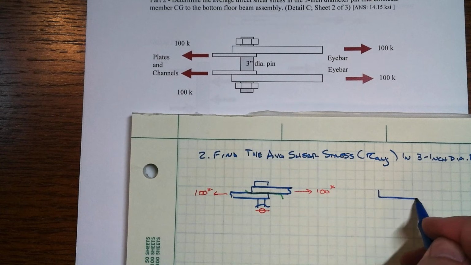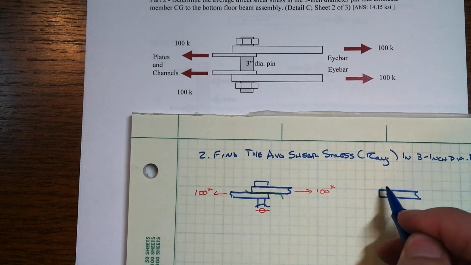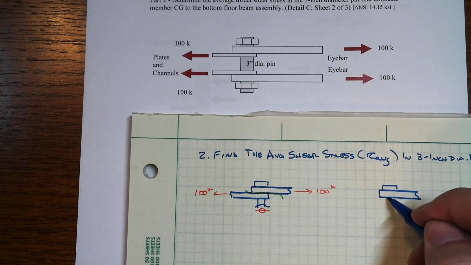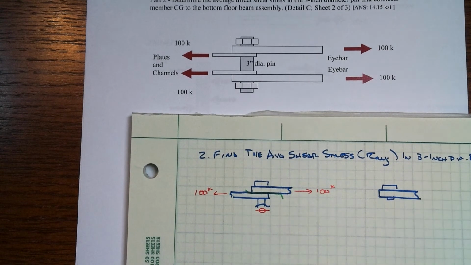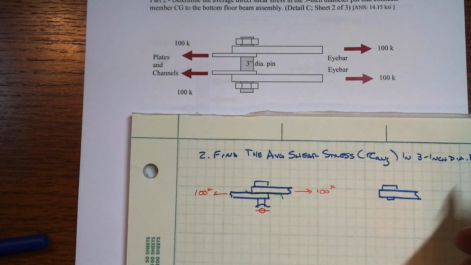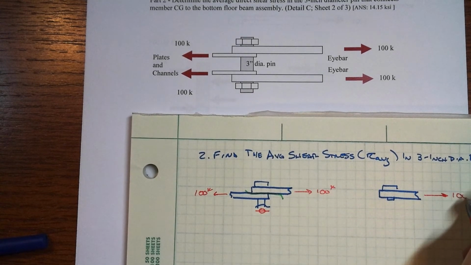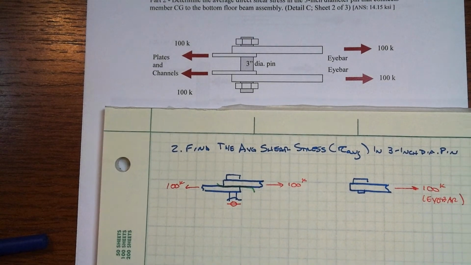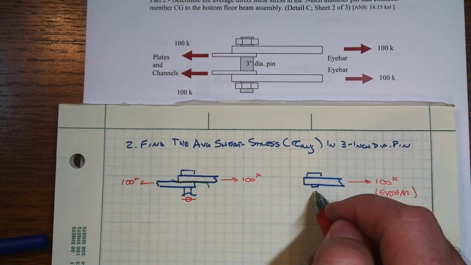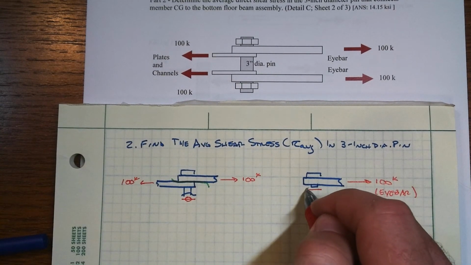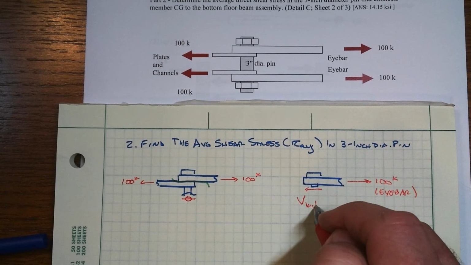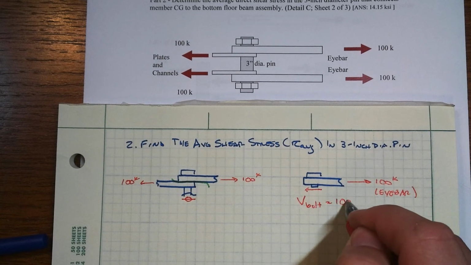Then let's look at the free body diagram of the I-bar. Here's again the nut associated with the bolt, and I'm going to show just a tiny portion of the bolt shaft coming through. Because we're between the two plates, we don't have that 100 kip to the left at all. All we've got is the 100 kip force coming from the I-bar. And then for equilibrium, we've got to have shear in the bolt, and by simple equilibrium it has to be equal to 100 kips.